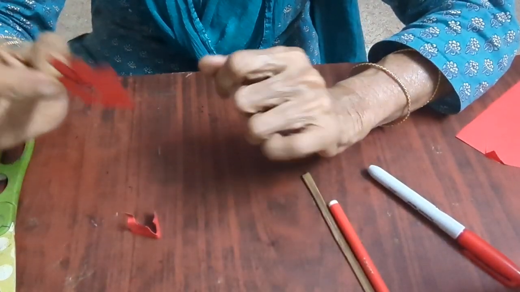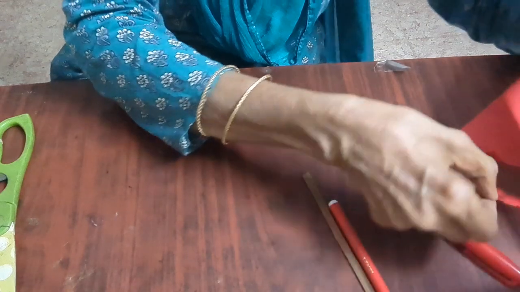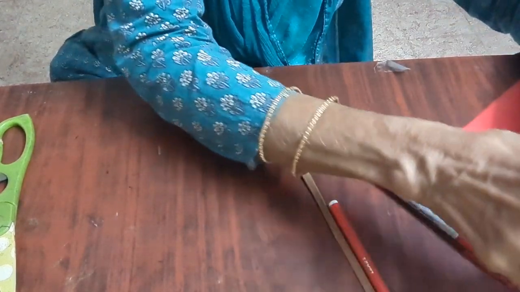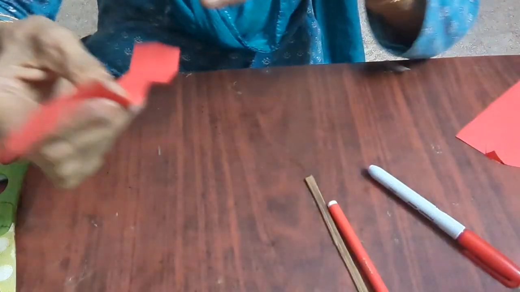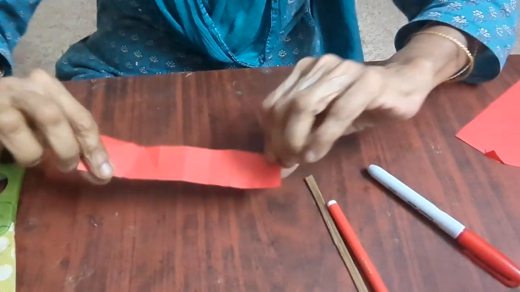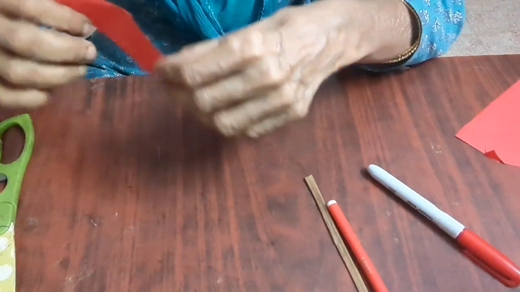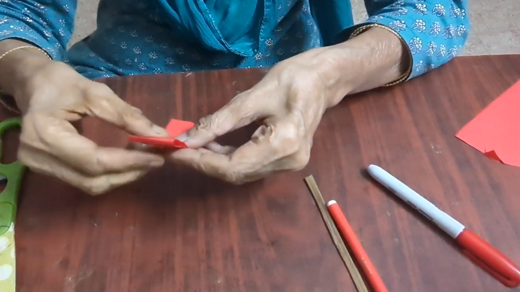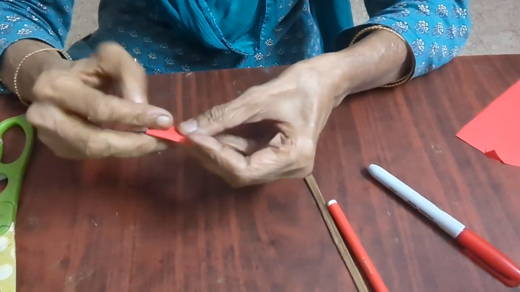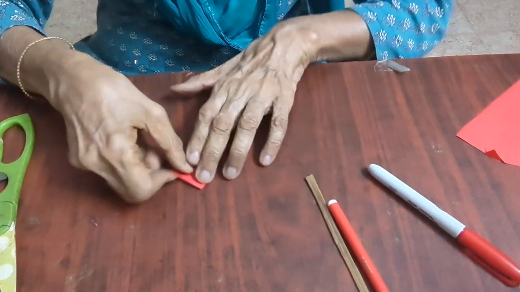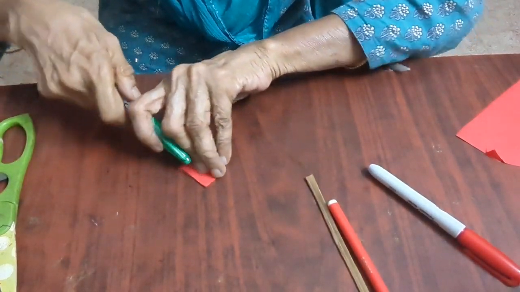Now I need small flowers for my backdrop. So I'm going to take a paper like this, fold it in half, fold it again, and fold it so that I get more flowers in one go.